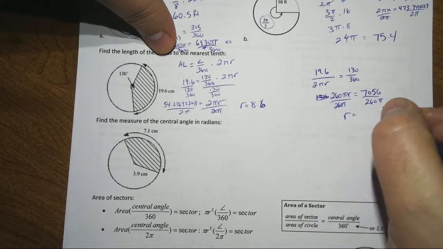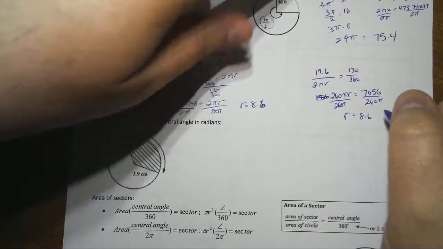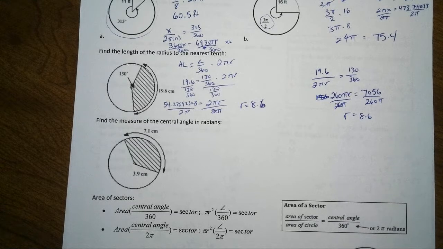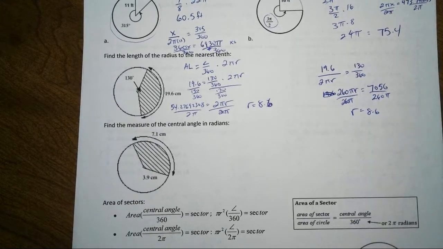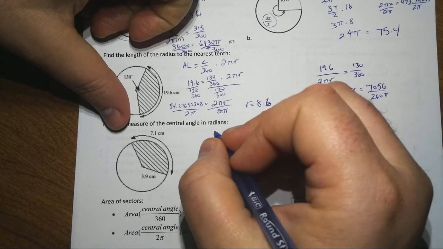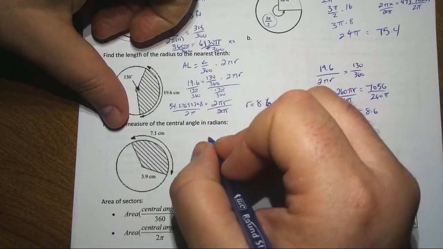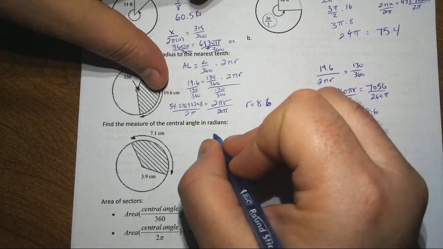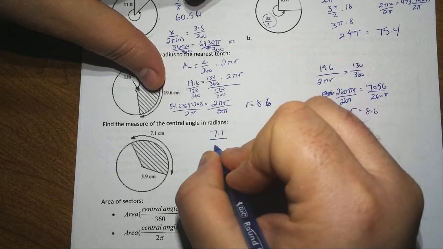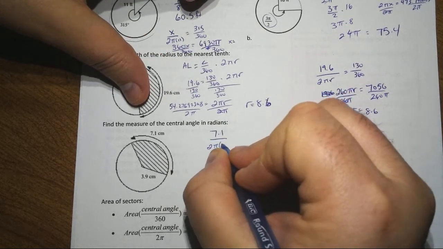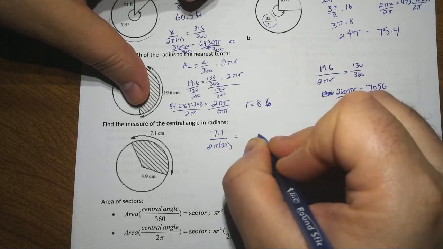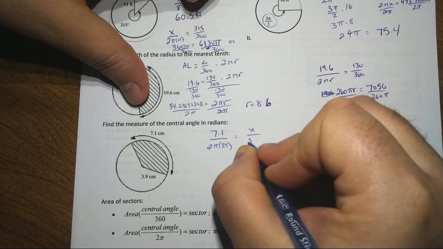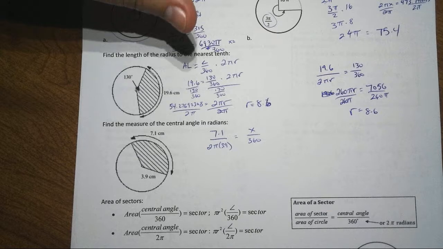Okay, so the proportion thing is kind of useful in this instance. Find the length of the central angle. Once again, we're going to do the same thing. If we use the proportion, it's the arc length 7.1 over 2 pi times 3.9 is equal to I don't know over 360, and then we're going to solve.